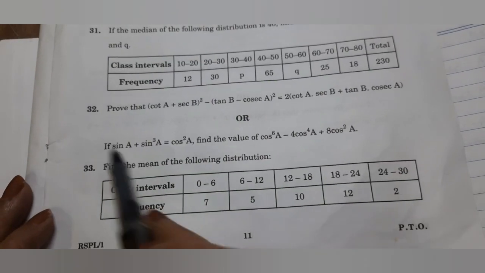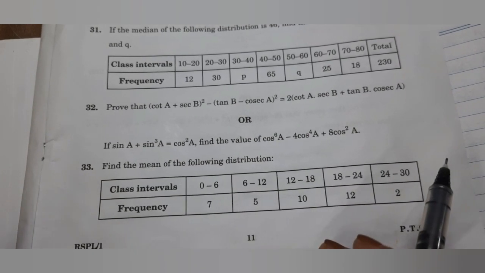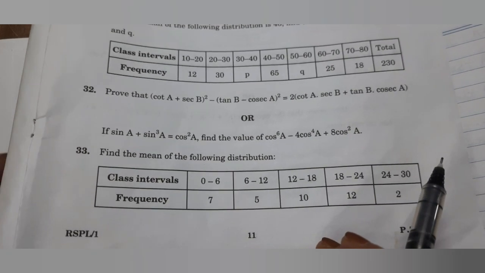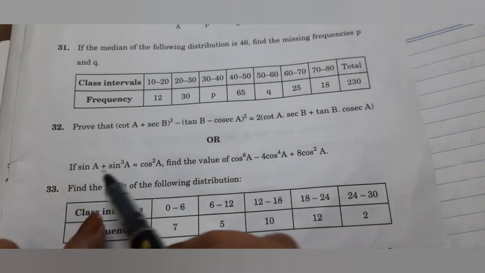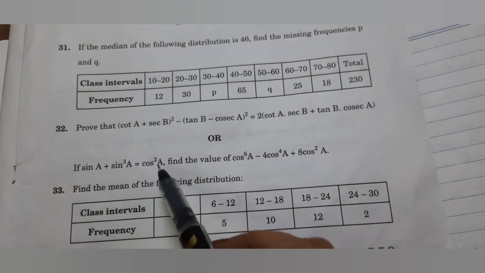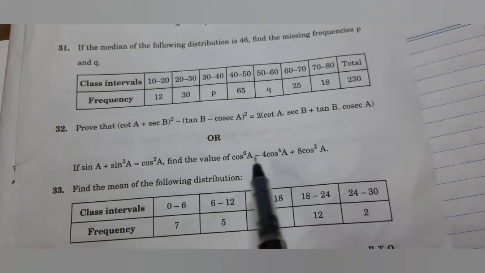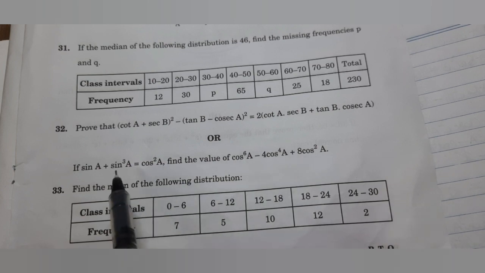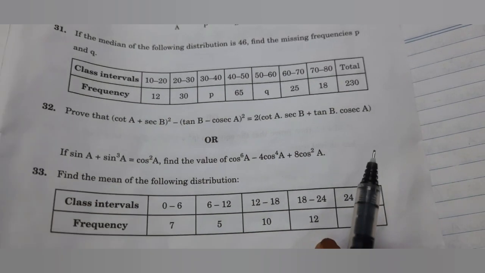So OR question 32, the OR question. This is the most interesting question which I have come across in this paper. So let us solve it. Here you can see sin A plus sin cube A equal to cos square A, and we have to find the value. All these terms are in cos only. So we'll try to convert all these sines into cos. So we might come up to this level. So let us start here.